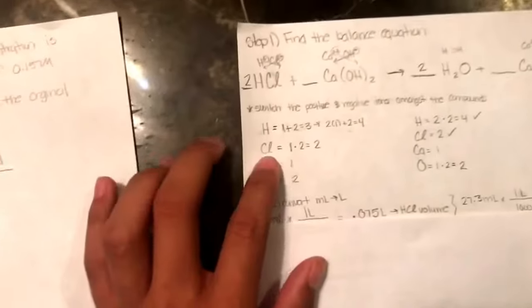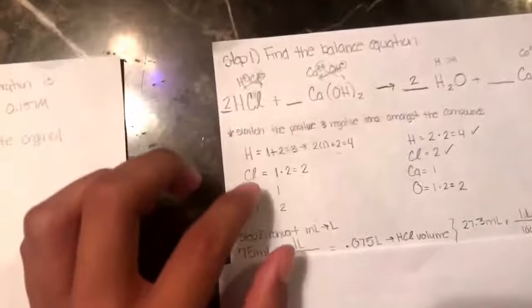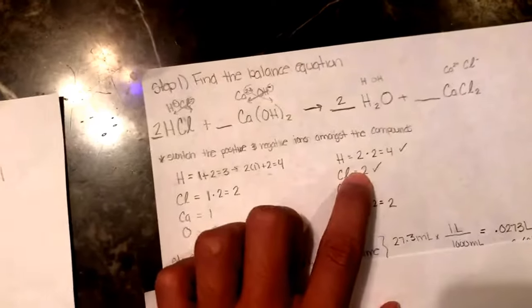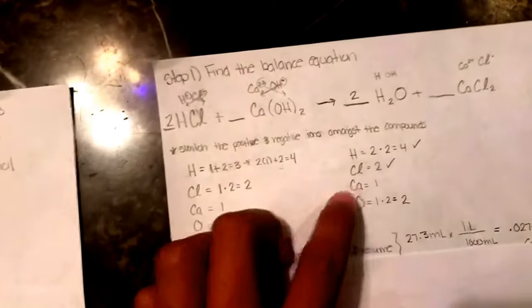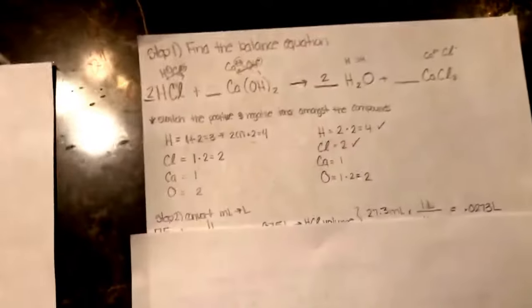So now we balance the chloride. We already have the 2, so we multiply 1 times 2, which is 2. And on this side, we already have 2 chloride. So this is balanced already, and the calcium is balanced already because on each side there is 1.